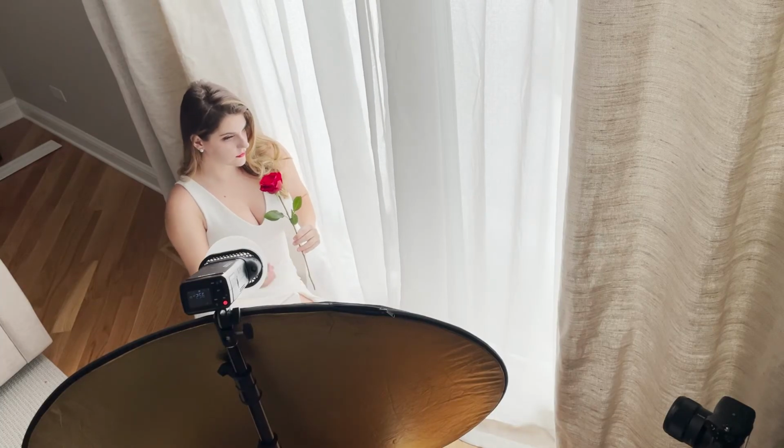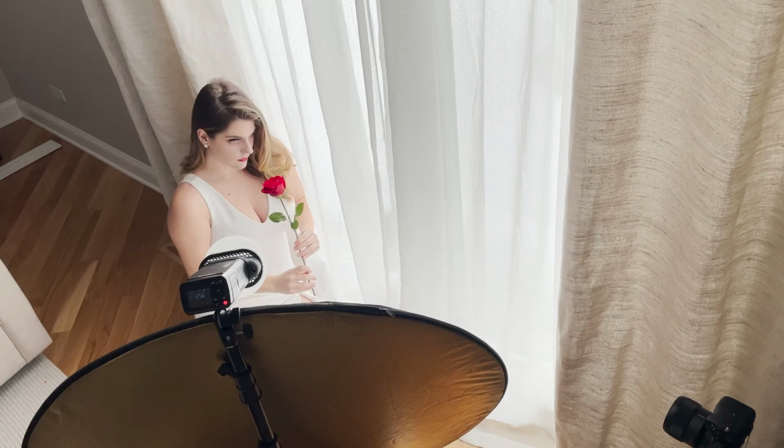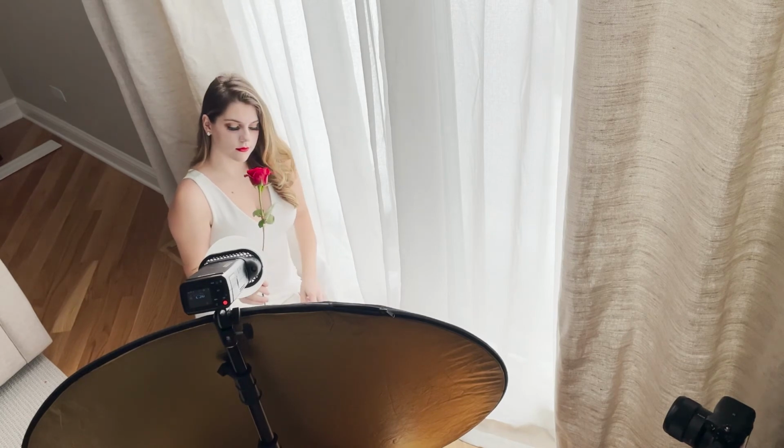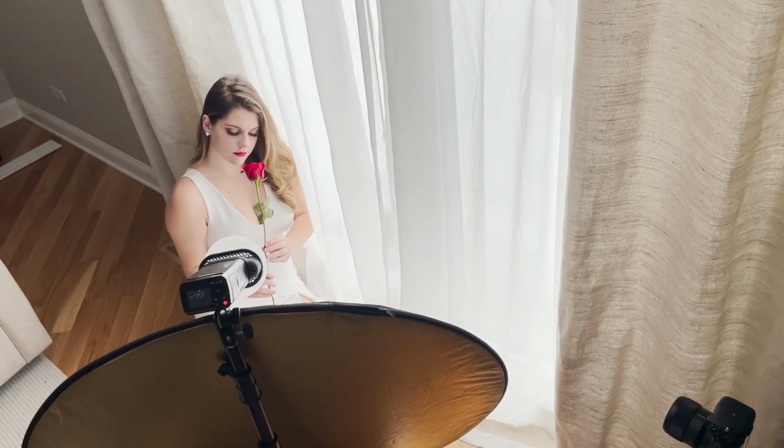The first tip that I have for you is, if you are looking to have a photo using just the window light, but you don't want it to be as contrasting as it would be if you are only using that light, to have a reflector. What's going to happen with that reflector is it's going to take all of the light that's coming from the window and bounce it back onto the subject.